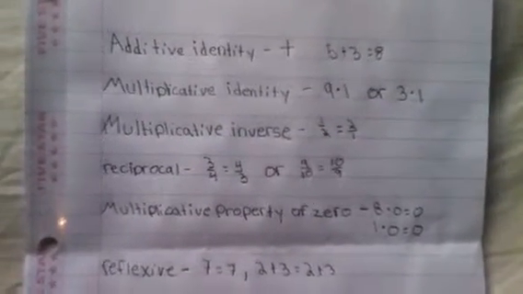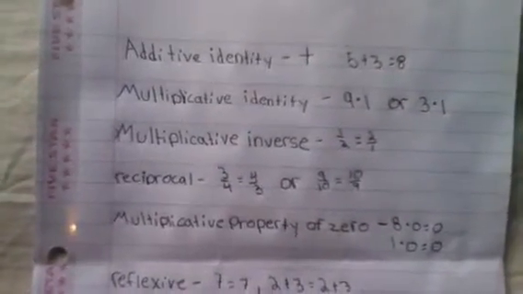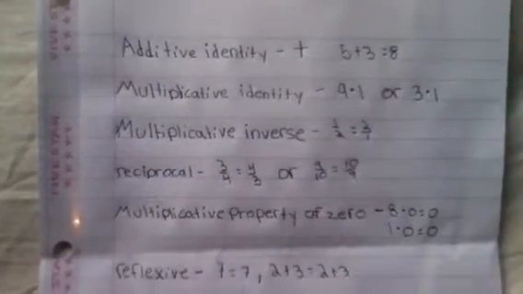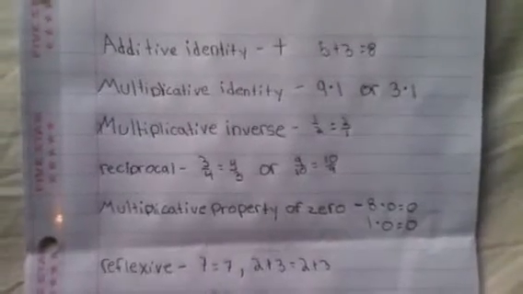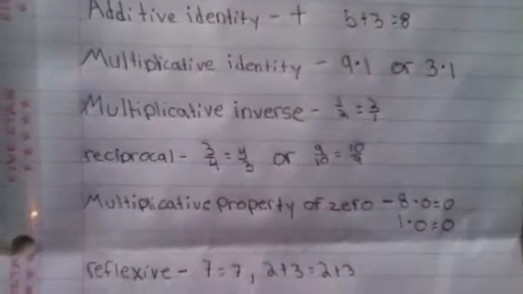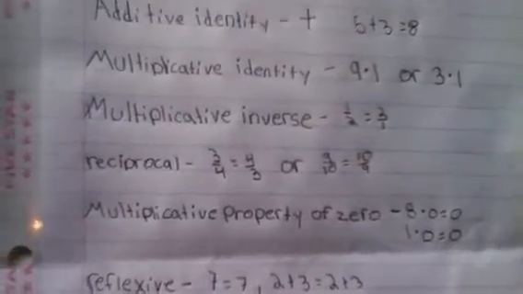Okay, next we have reflexive. Reflexive means it's when a number is always equal to itself. Okay, here we have 7 equals 7, or an equation could be 2 plus 3 equals 2 plus 3. We could always use 5 plus 5 equals 5 plus 5, or 5 equals 5, anything like that. Alright. Next we have symmetric.